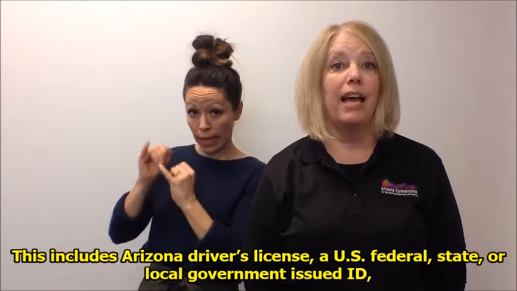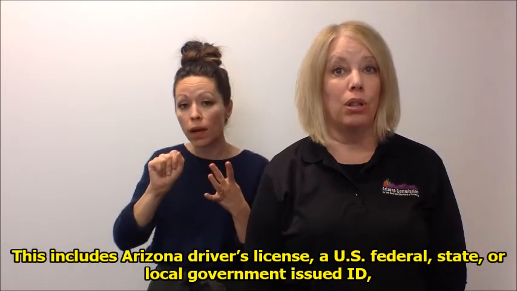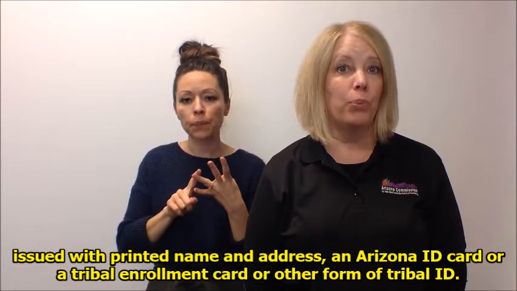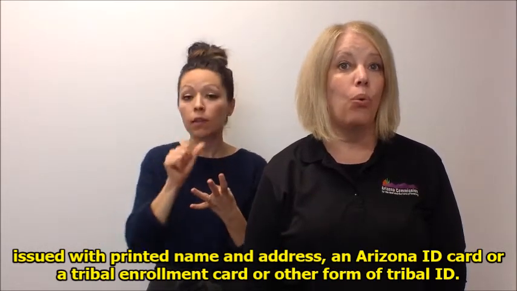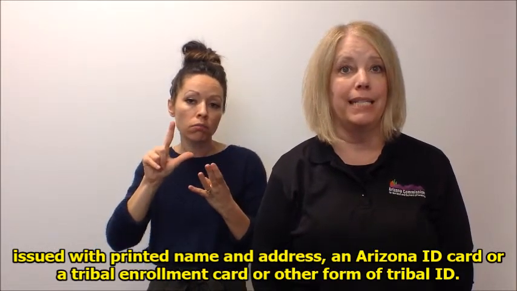This includes an Arizona driver's license, a U.S. federal, state, or local government issued ID with printed name and address, an Arizona ID card, or a tribal enrollment card or other form of tribal ID.